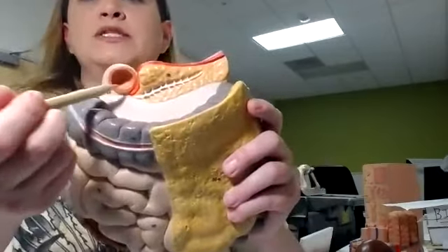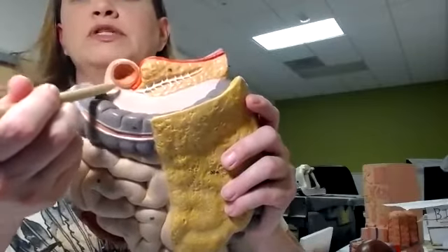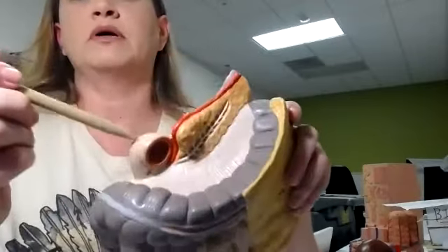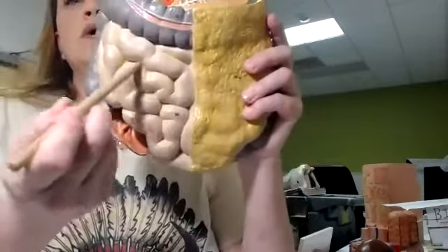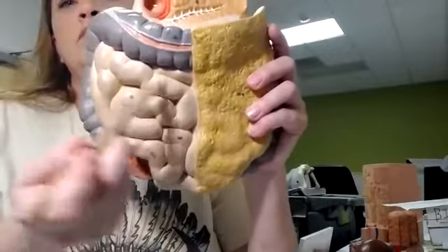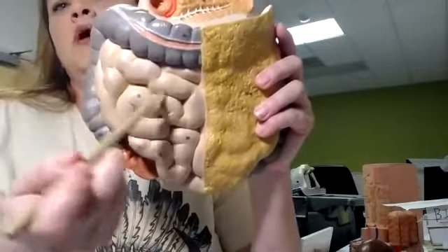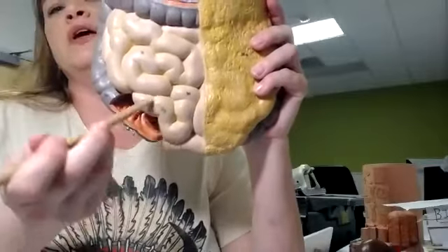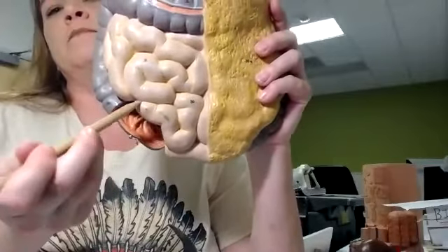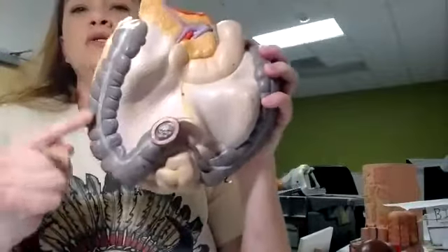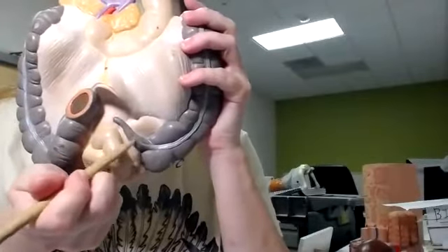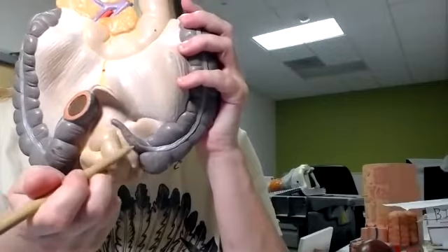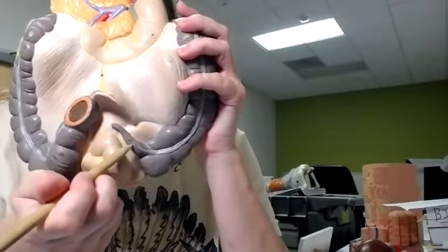Okay. This would be the first area of the small intestines, the specific area called the duodenum. Here is going to be your jejunum, the middle of your small intestines, and this specific area of the small intestines is called your ileum. Okay, we can flip this over and you'll see that you have your colon here. At the end of this ascending colon, this little tail structure here is called the appendix.